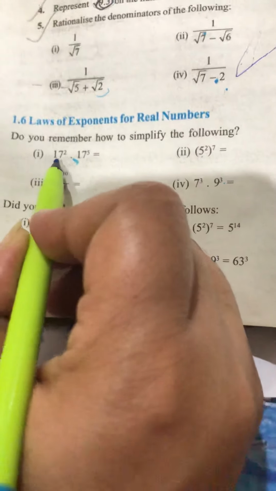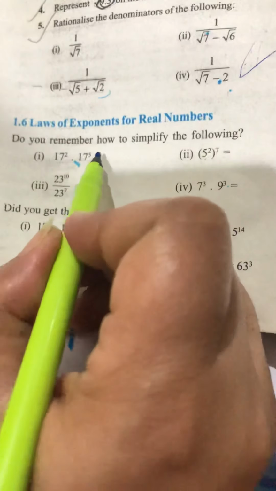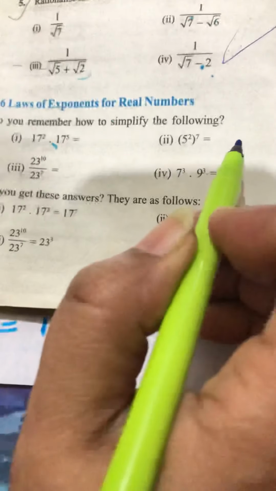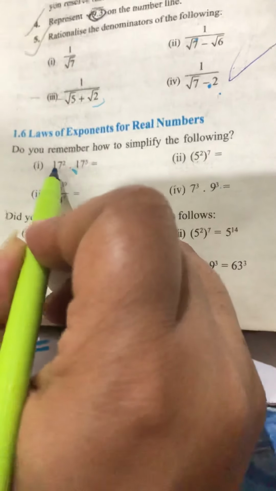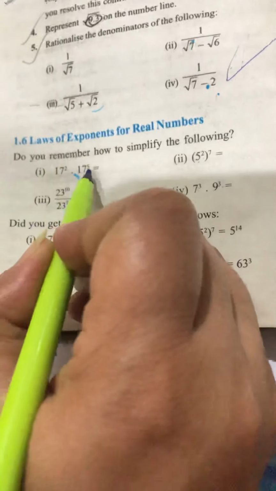The difference is only this, that earlier in the laws which you have learned, a, m and n were natural numbers, but here we have to take a as a real number, the base should be a real number, and m and n, the powers, should be rational numbers. The only difference is this.